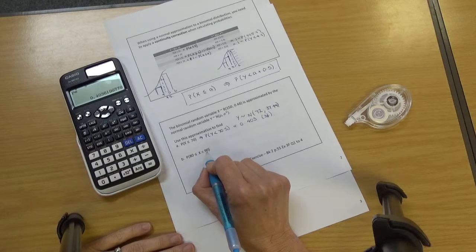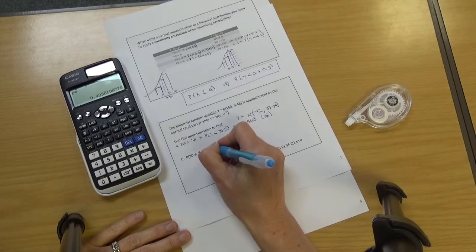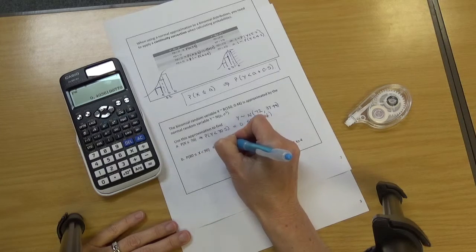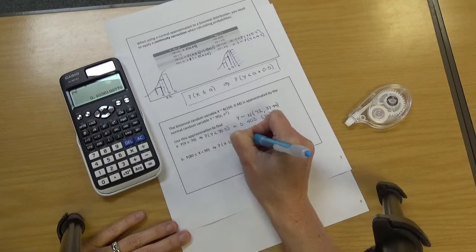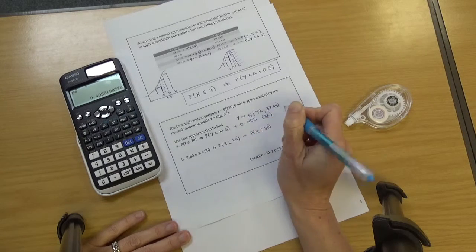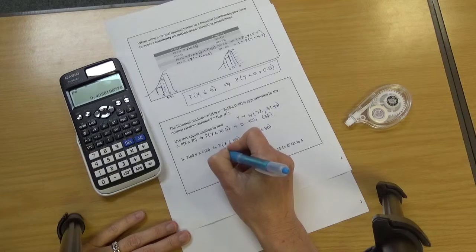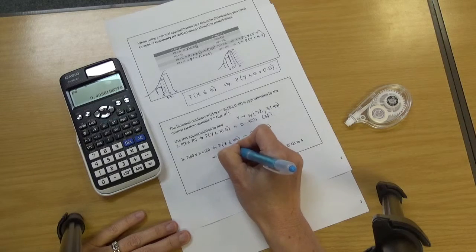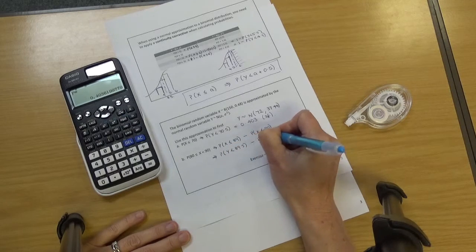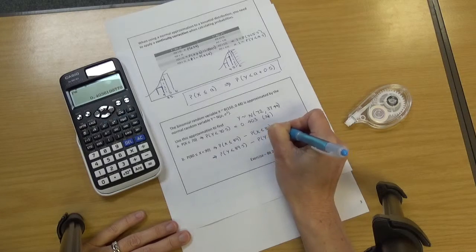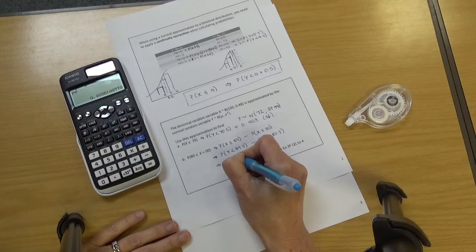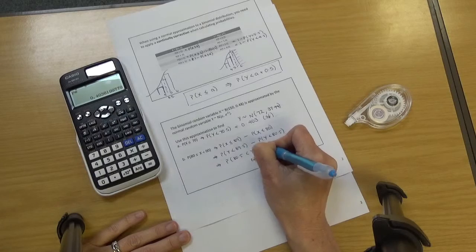Less than or equal to 80, strictly less than 90. So that's x is less than or equal to 89, subtract x is less than or equal to 80. So in binomial terms, in normal terms, that's y less than 89.5 minus y less than 80.5, which is the same as y being between 80.5 and 89.5.